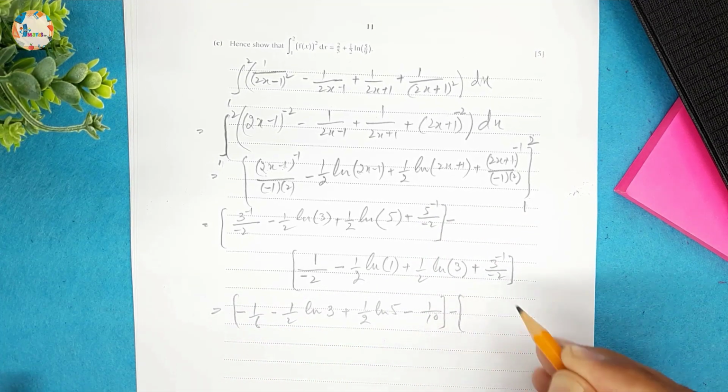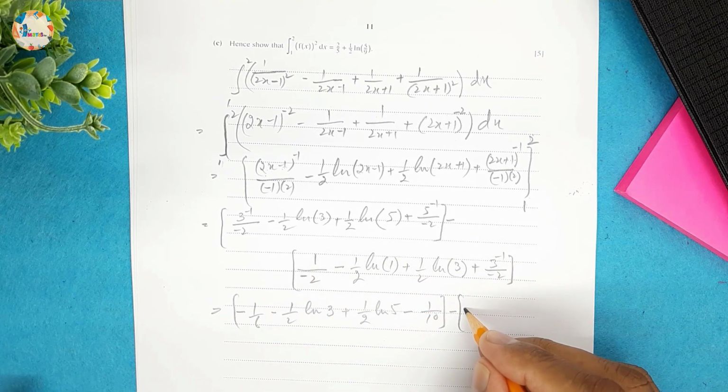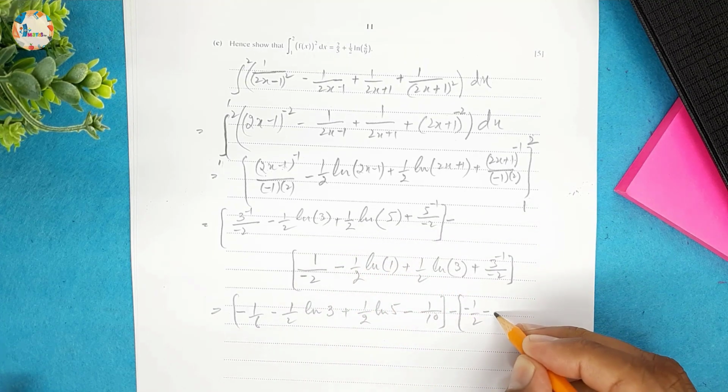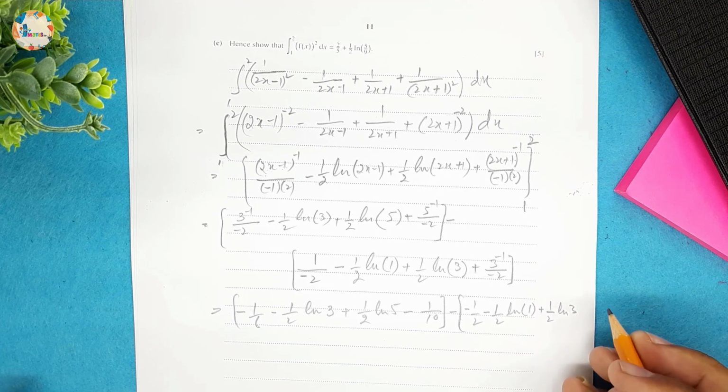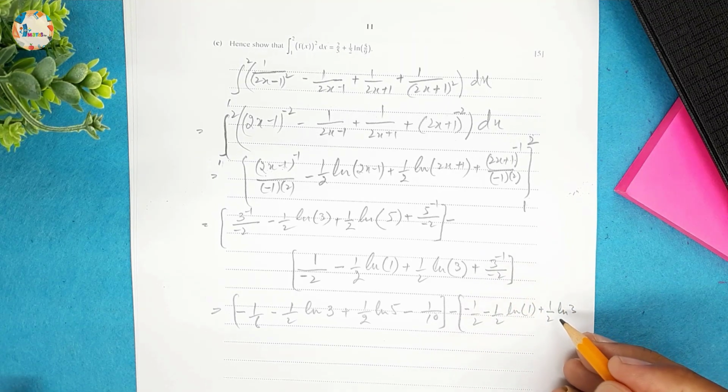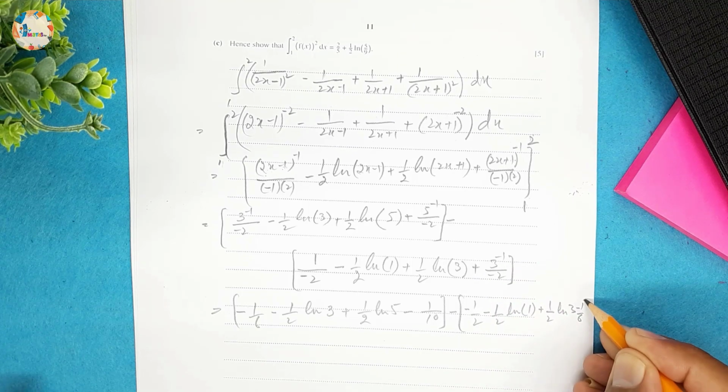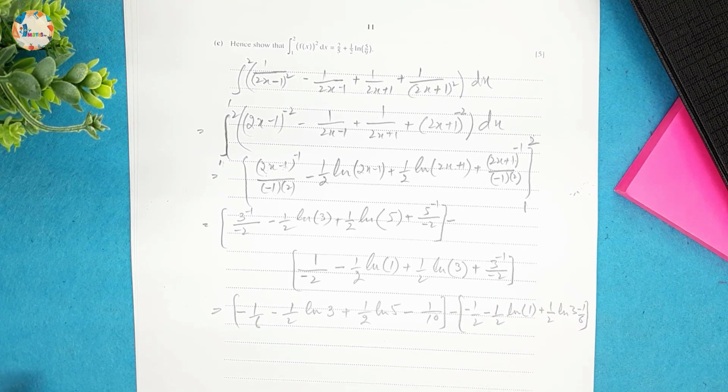And minus this one we can write minus 1 by 2 log 1, and plus 1 by 2 log 3, and this will be minus 1 over 6, and this will be done.